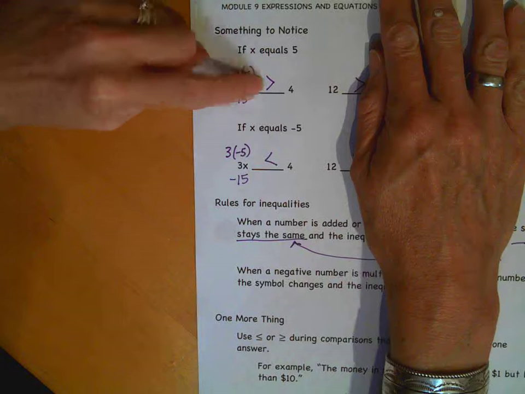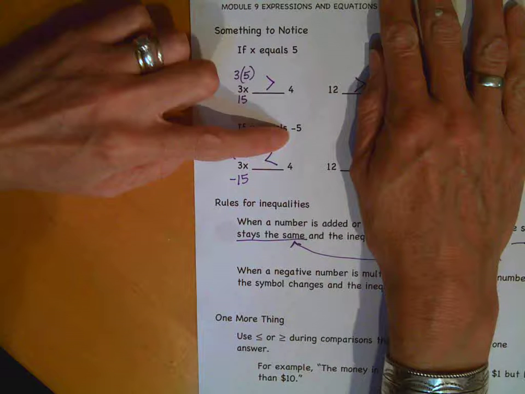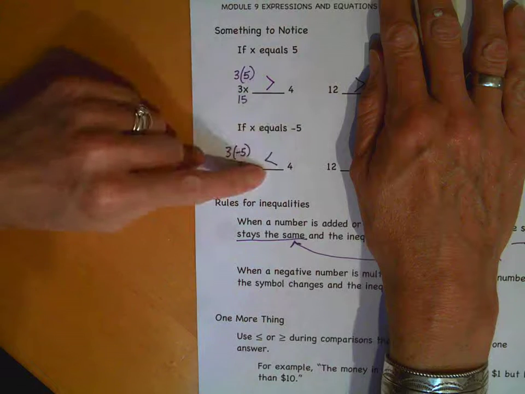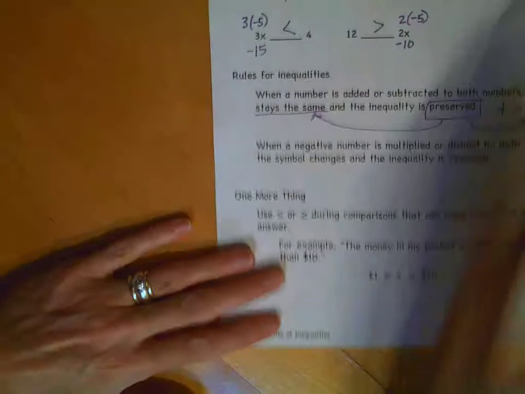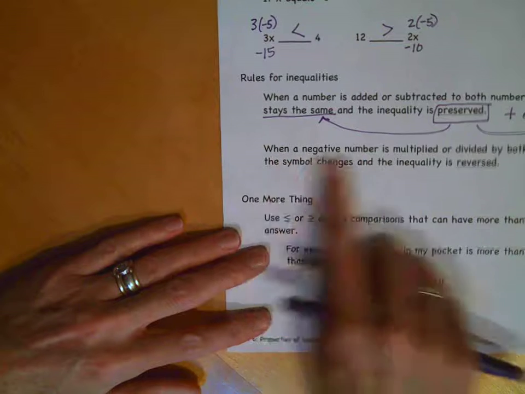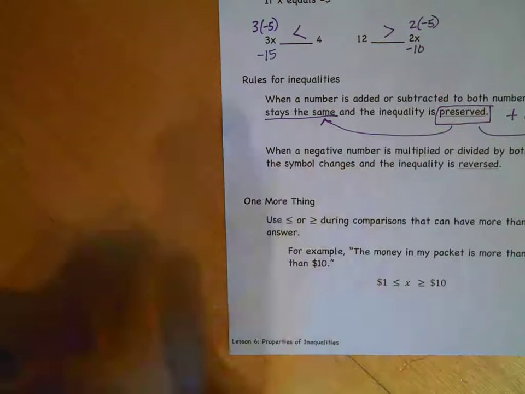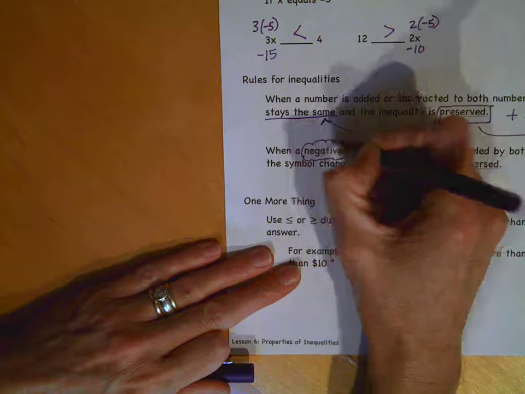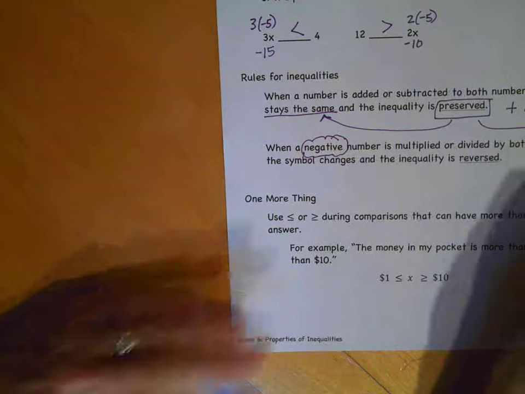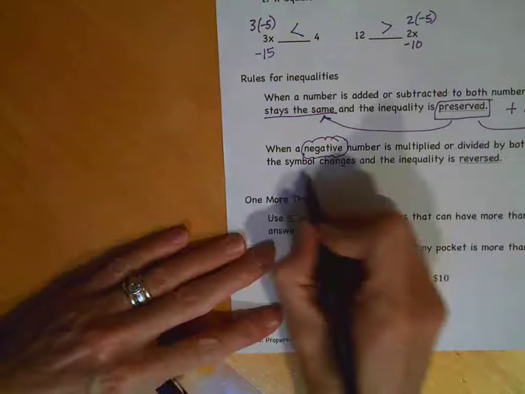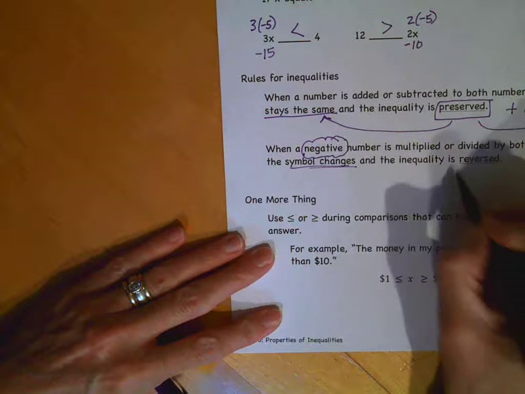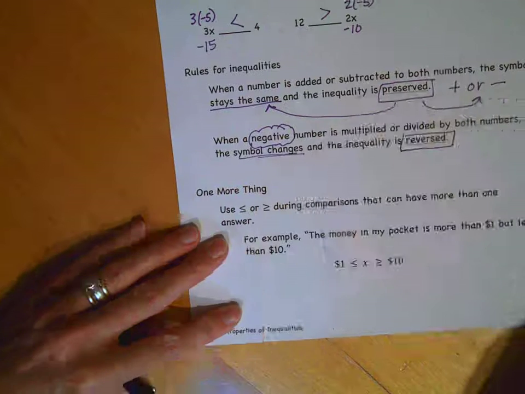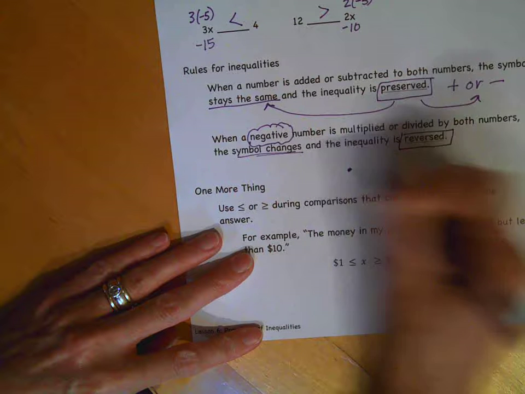So here's a positive, and it's less than, but then when you change it to a negative, it flips it. So the rule is when a negative number is multiplied, negative is the key. You have to remember this. When a negative number is multiplied or divided by both numbers, the symbol changes and the inequality is reversed. So it flips the other way.